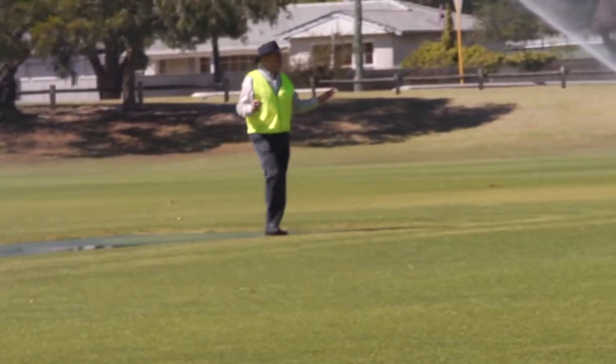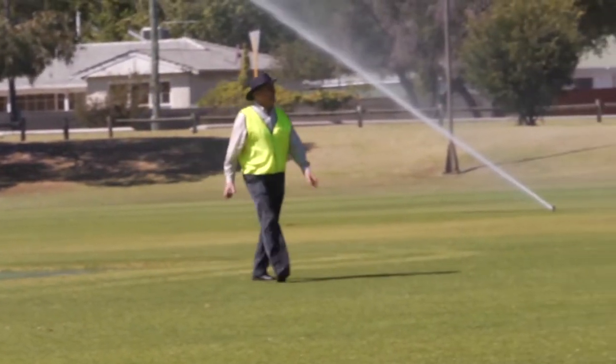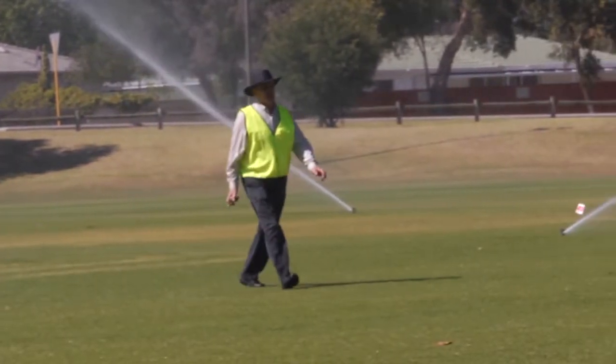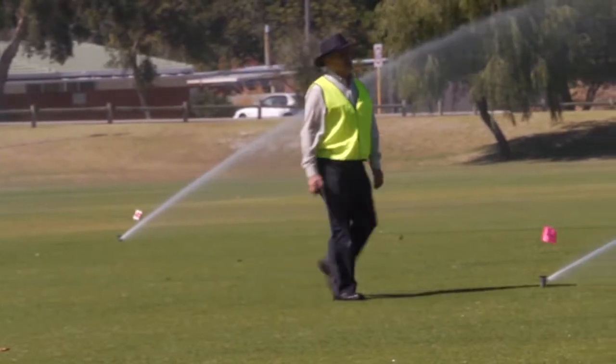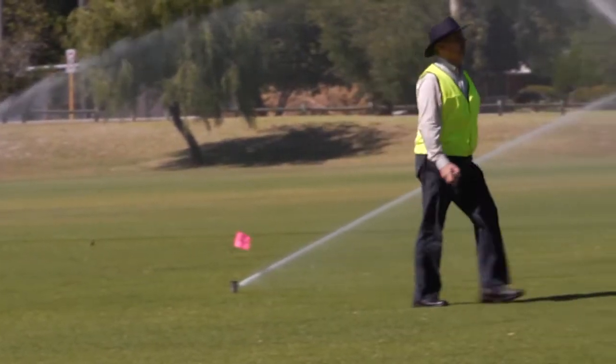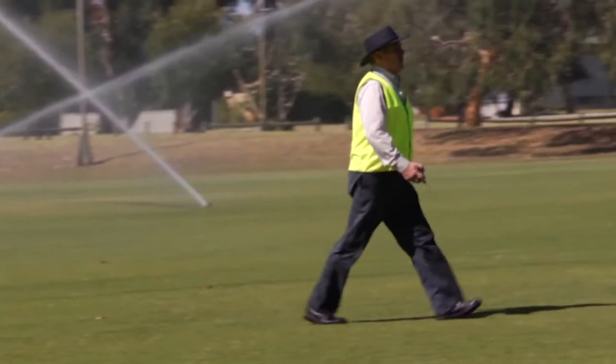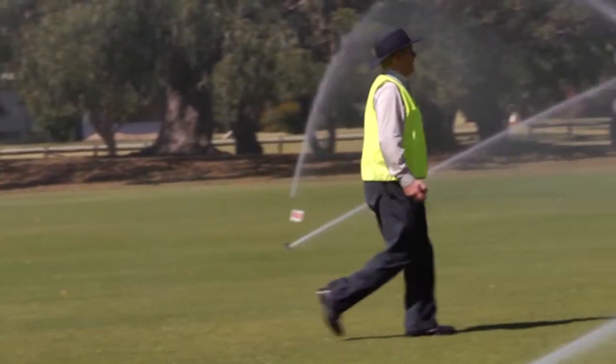You can see just by looking at the sprinklers they're working at good pressure and they all appear to be operating about the same pressure. And that's just one of the visual assessments you make when you first start the system up. There would appear to be very little loss across the system.